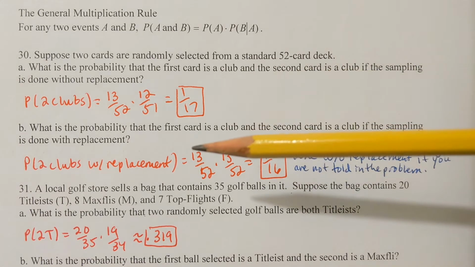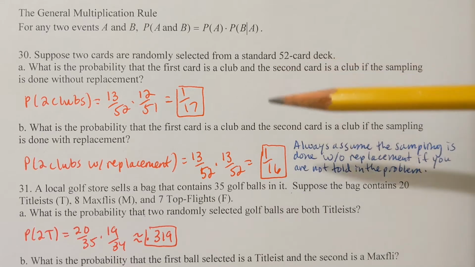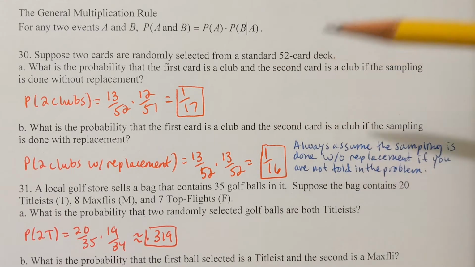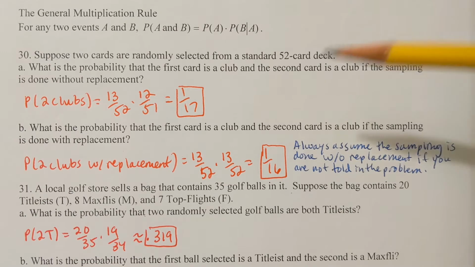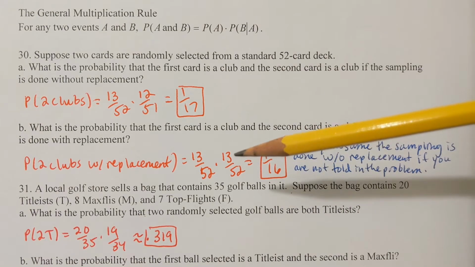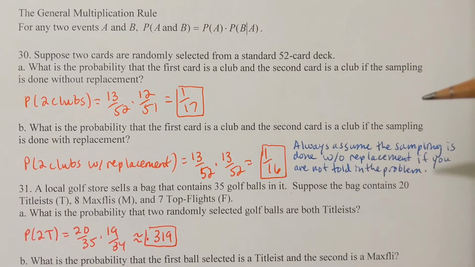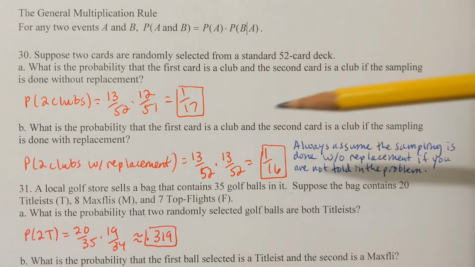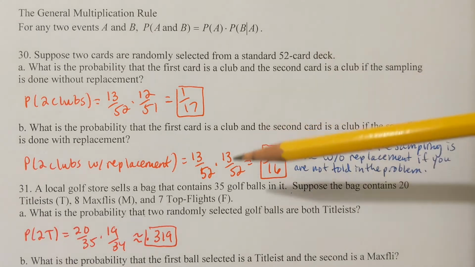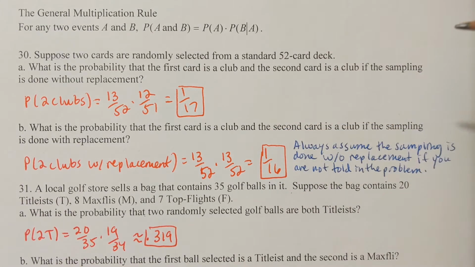The probability that we get two clubs with replacement, well, there's a 13 out of 52 probability that the first card would be a club. But that card is going back into the deck, so when you go to find that next probability, all 52 cards are going to be there and all 13 clubs are going to be there. So you're going to multiply by 13 over 52 again. 13 over 52 is the same as 1/4, so I got 1/4 times 1/4, which is the same as 1/16. And 1/16 would be the answer.